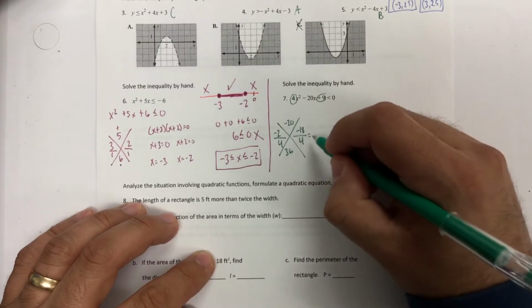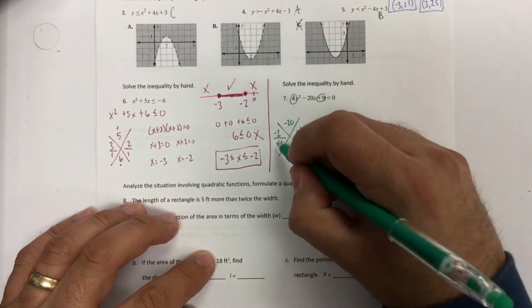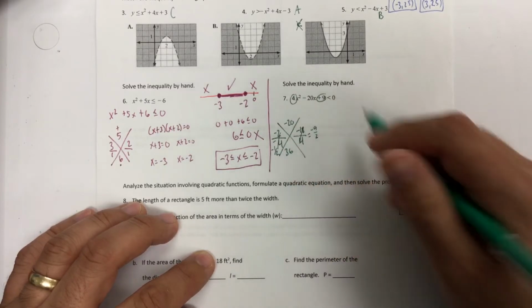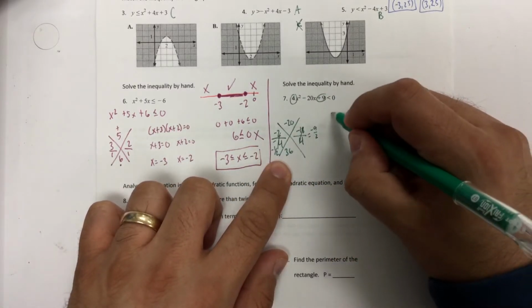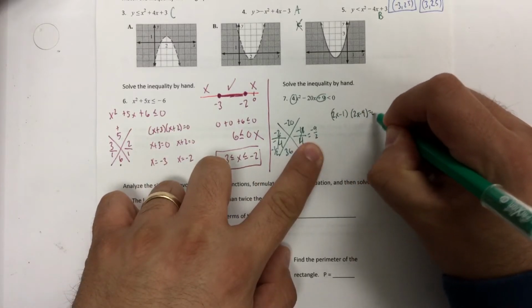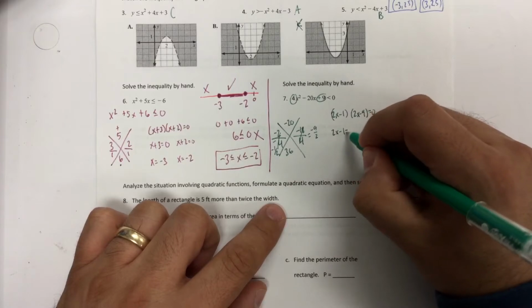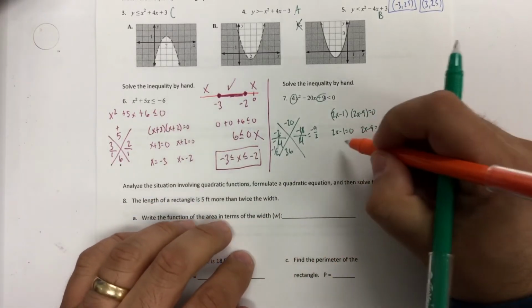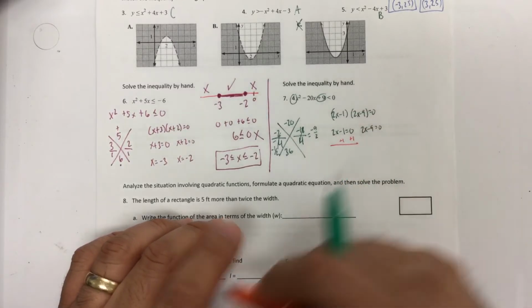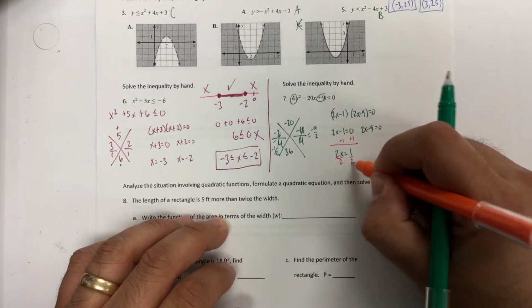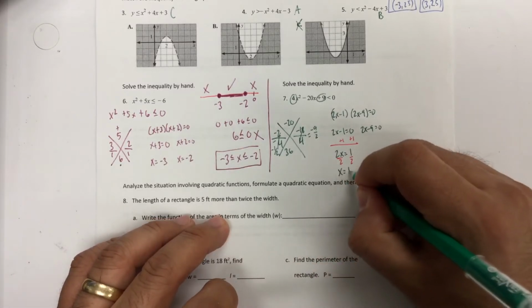Now negative 18 over 4 reduces to negative 9 halves, and negative 2 over 4 reduces to negative 1 half. So this one we can write as 2x minus 1. This one as 2x minus 9 is equal to 0. Now we set each one equal to 0. First I'm going to add 1 right here. And then divide by 2. And x is first equal to 1 half.